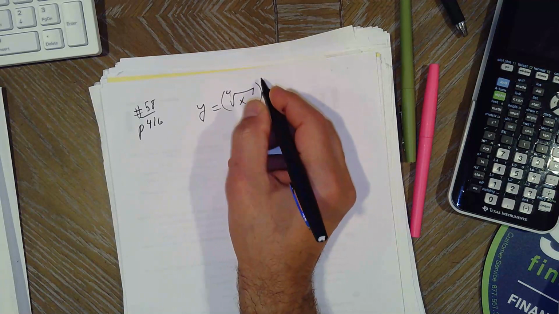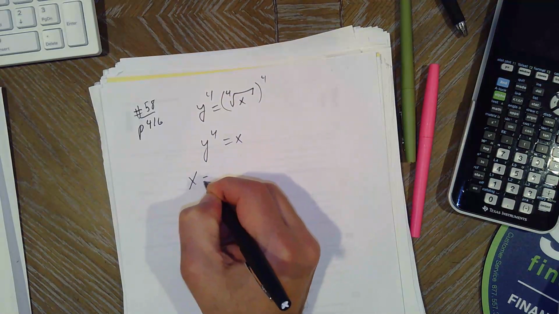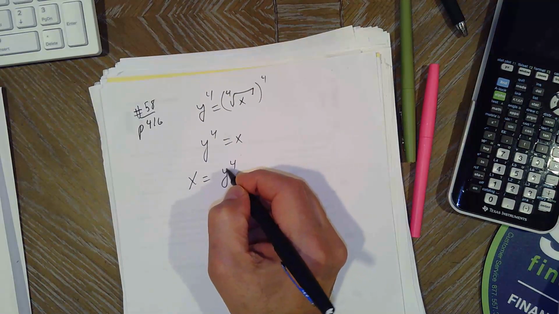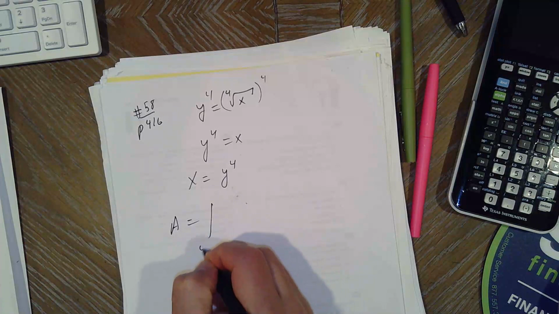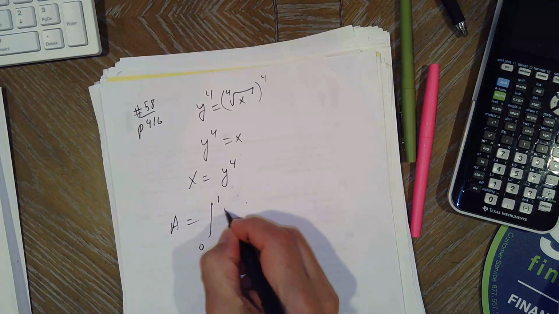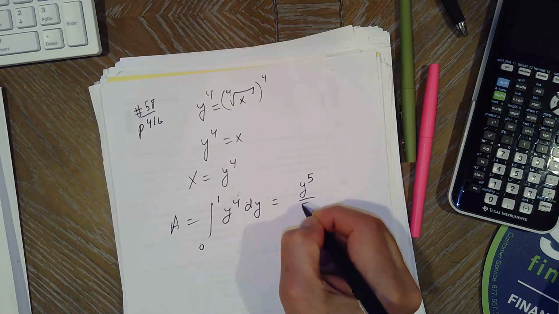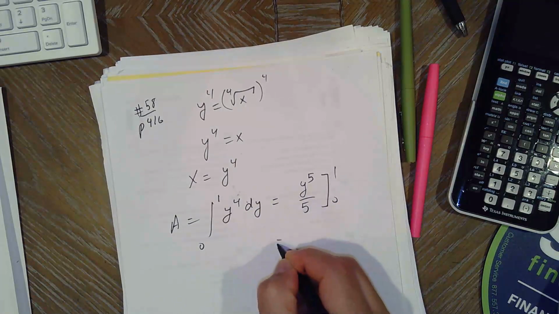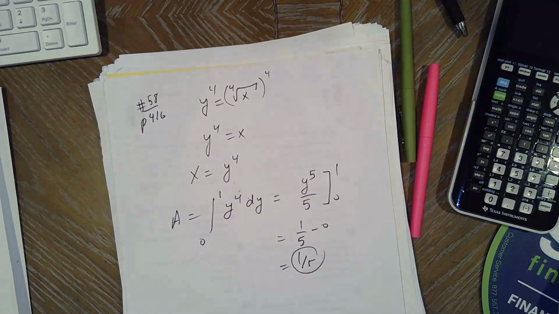To write x as a function of y, you raise both sides to the 4th power. So x is y to the 4. To integrate with respect to y, you're doing the y values from 0 to 1 of y to the 4 dy, which is y to the 5 over 5, and that's just 1/5 minus 0, which is 1/5.